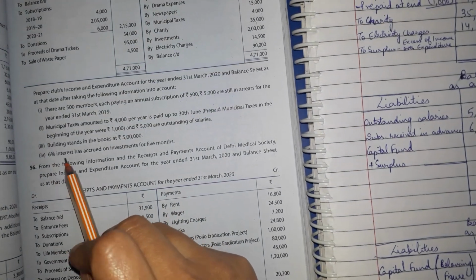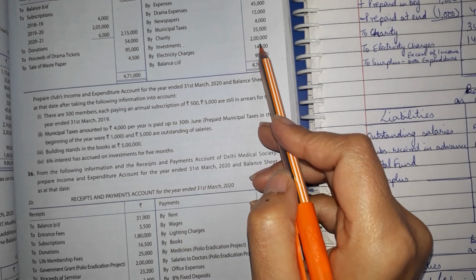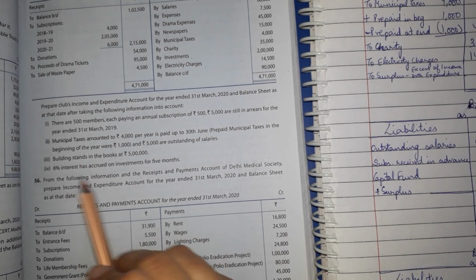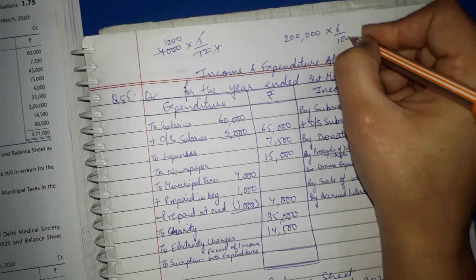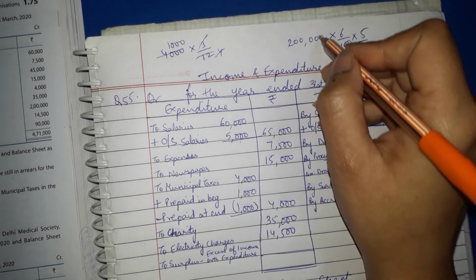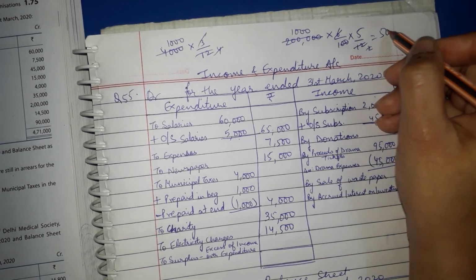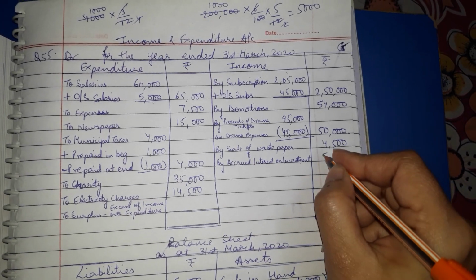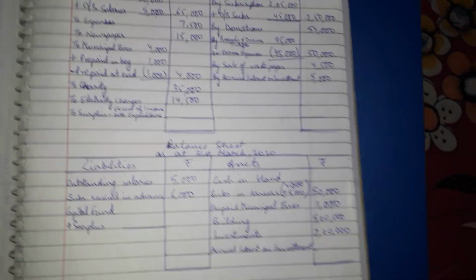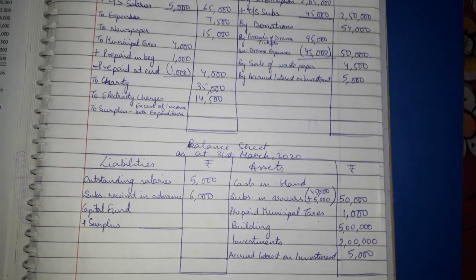Then the last adjustment, 6% interest has accrued on investment for 5 months. Now investments were 2 lakh and there is an accrued interest for 5 months 6%. So let's calculate this amount. 2 lakh, 6% for 5 months. This has been accrued, it is given as an adjustment as it is. Amount is 5,000. So accrued interest on investment in the income side 5,000, the same as our asset because it is receivable. So on the asset side we will mention accrued interest on investment 5,000.